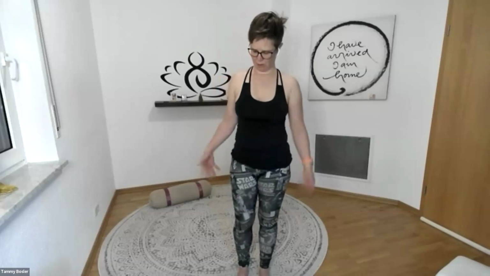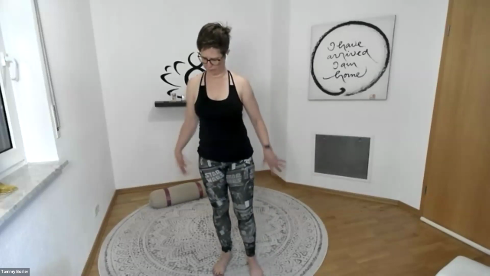Maybe looking with the chin turned up just a bit. Then face forward again before you lift up to the center. And pause. Shake the arms out a little bit here.